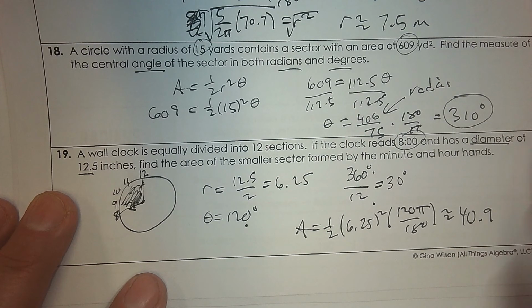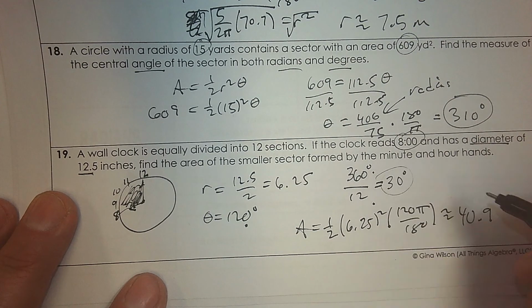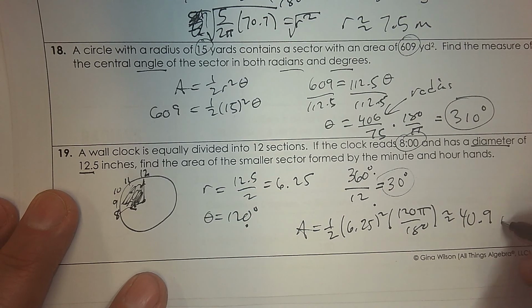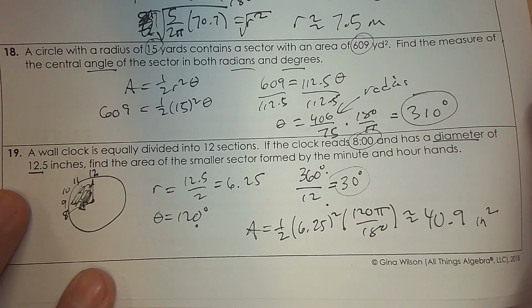So one little section is 30 degrees. Then times 4, it would be 120. So I guess it all worked out. So it's 40.9 inches squared. Maybe I didn't quite understand the answer key and how it was written.